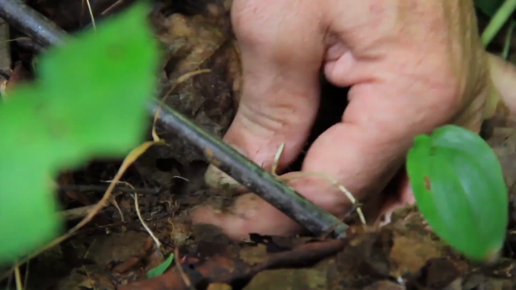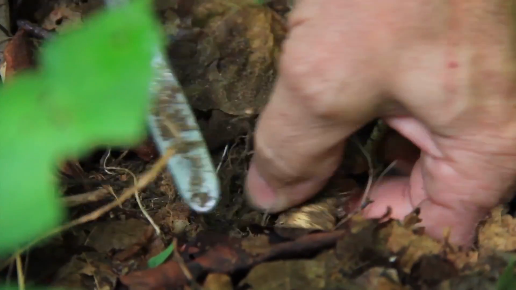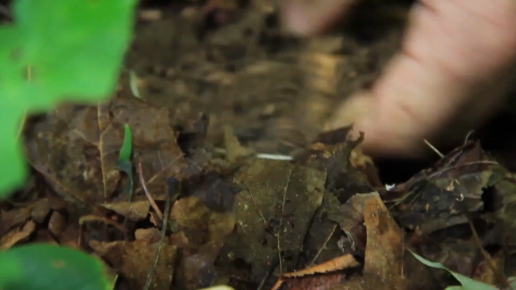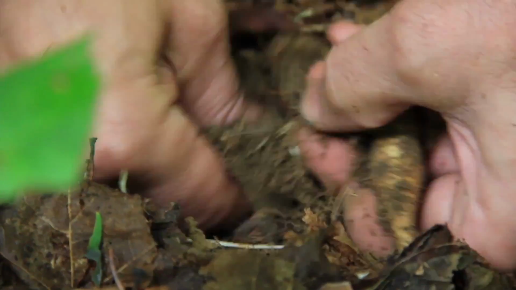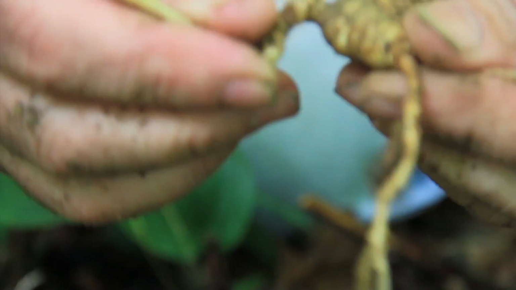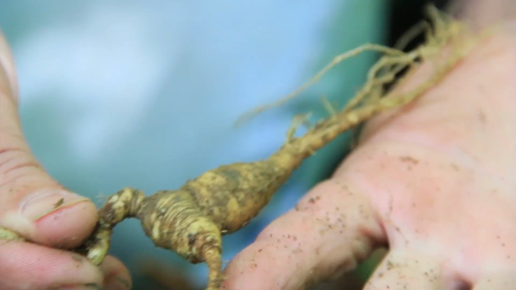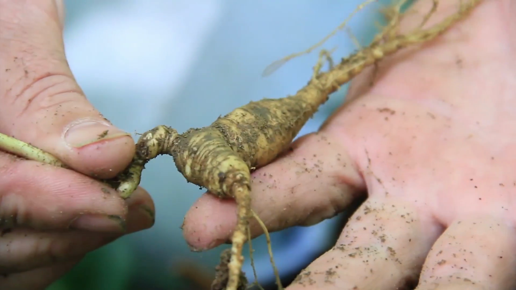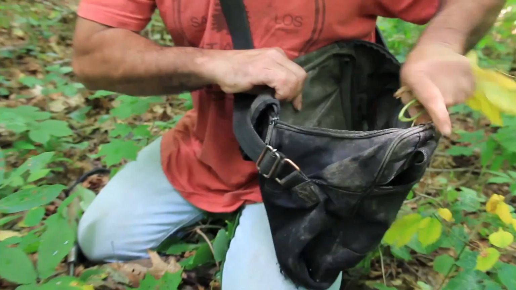I also use this to pry tree roots up. I want to get as much of this root as I possibly can. There you go. There's my pinky. I know this root is probably going to weigh 9 to 10 grams. And I snap this off, put this in my man purse.